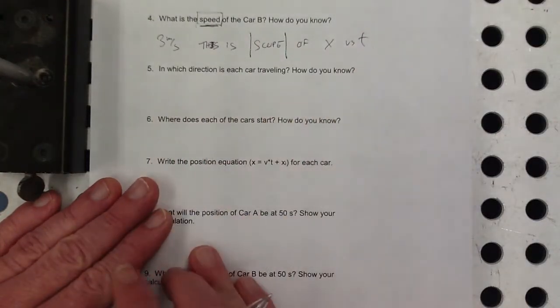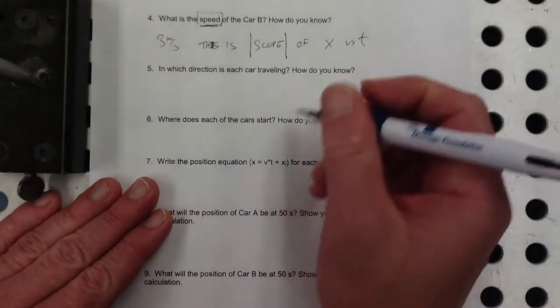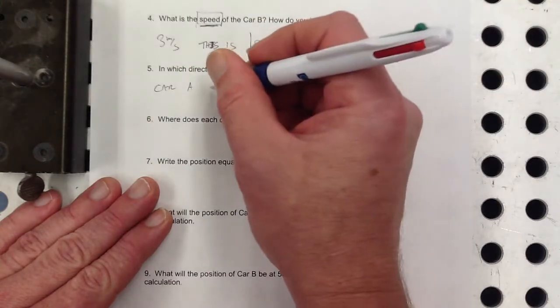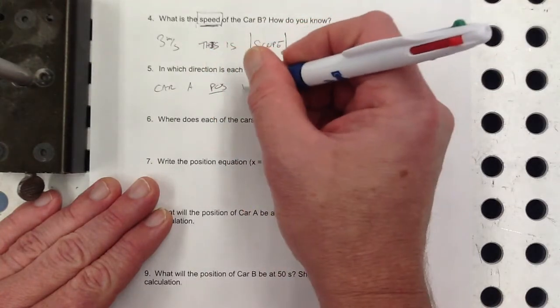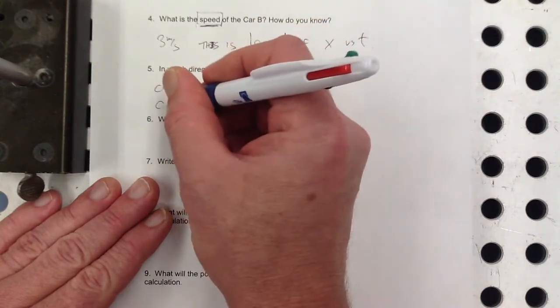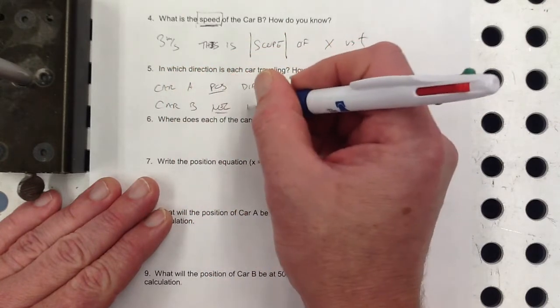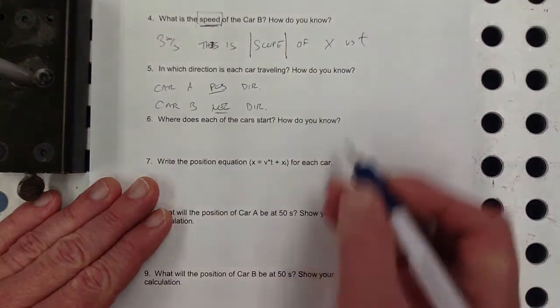In which direction is each car traveling? Car A, positive direction. Car B, in the negative direction. How do you know?